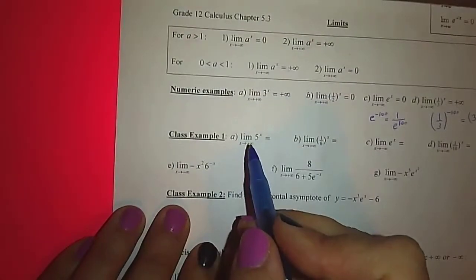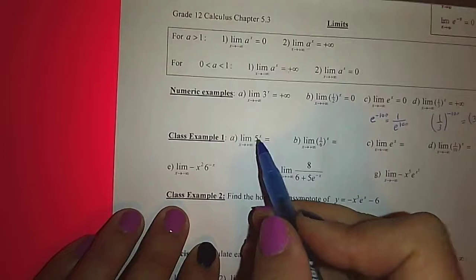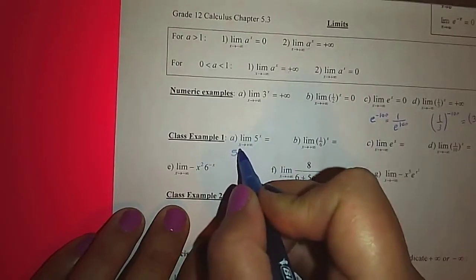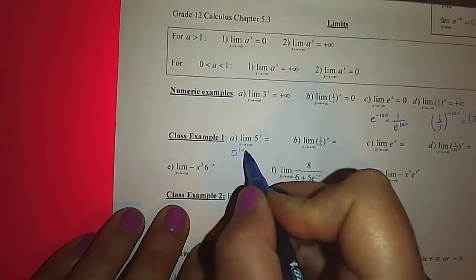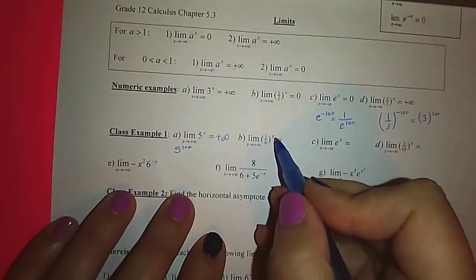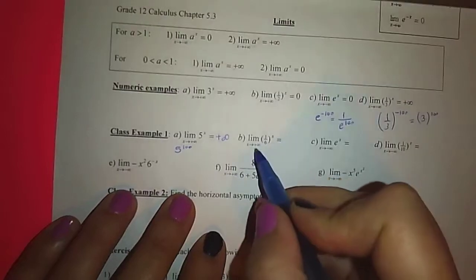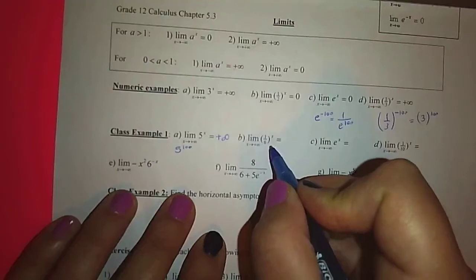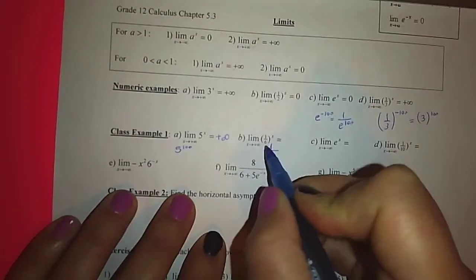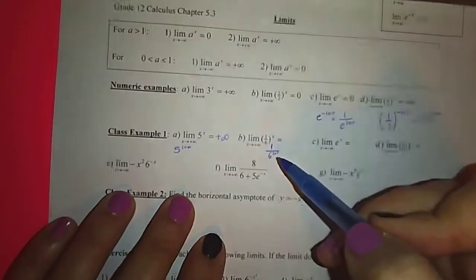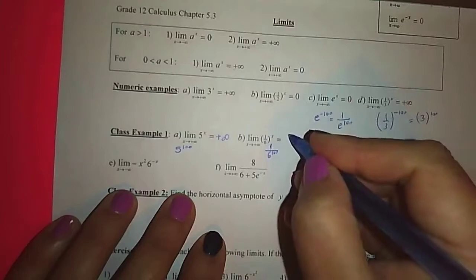So let's look at a few more examples. Limit of 5 to the power of x as x approaches positive infinity. So 5 to the power of a very big number will give you a very big positive number, so positive infinity. Limit of 1 over 6 to the power of x as x approaches positive infinity. This gives you 1 to the power of a big number, which is 1, over 6 to the power of a very big positive number. So you're dividing 1 by a very big positive value, and this gives you 0.